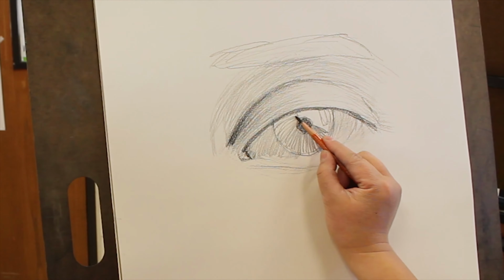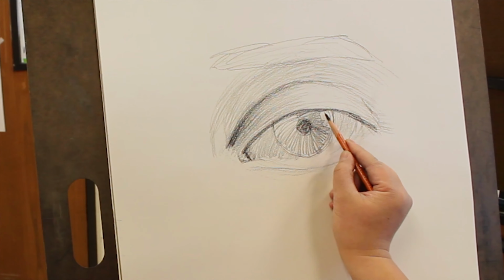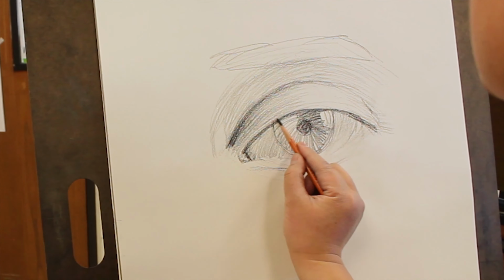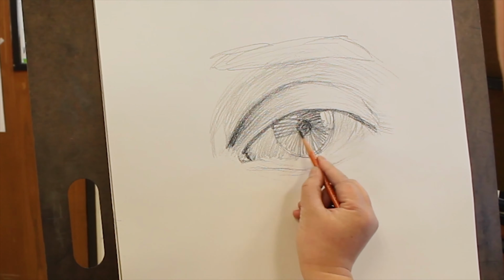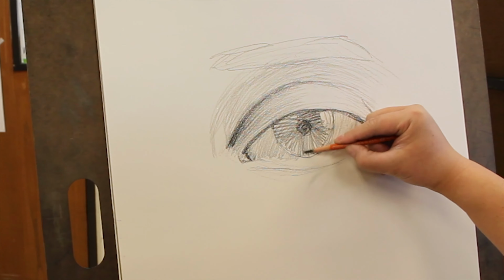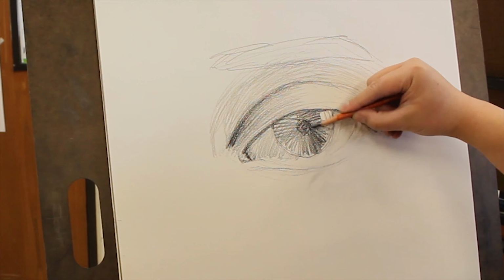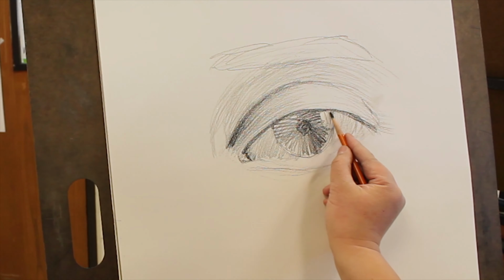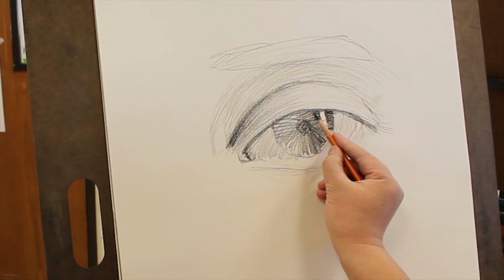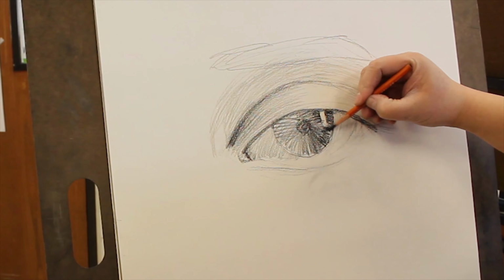Okay. And I'm going to leave the highlight over there, but I'm going to draw it from the direction from the outside into the eye. And here a little bit lighter, and this side a little bit darker. So I'm going to put a little more line on this side to make it look darker. And over here, the same movement too. Okay.